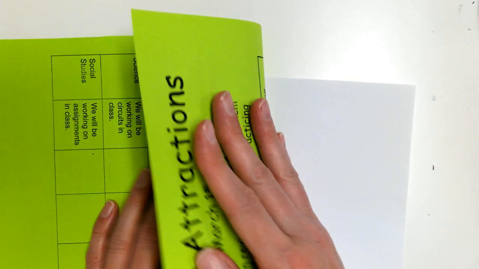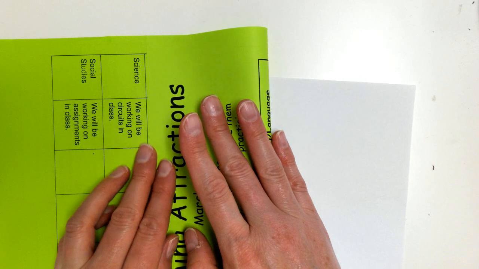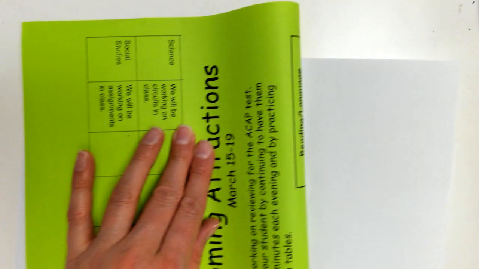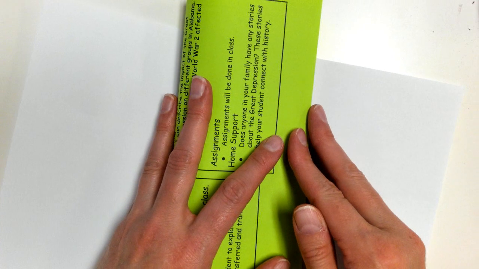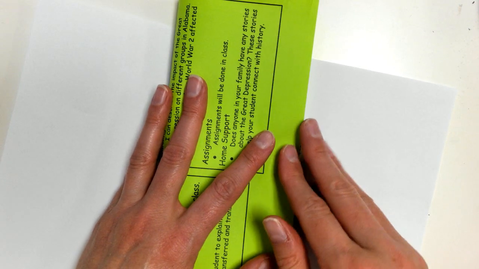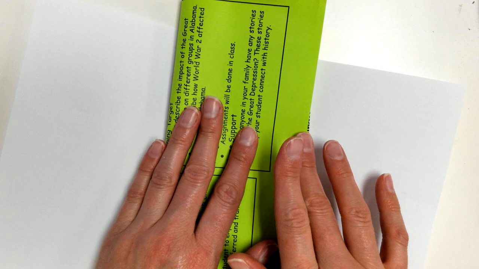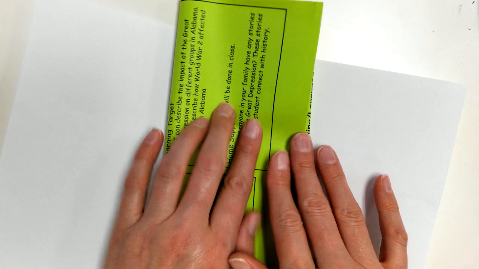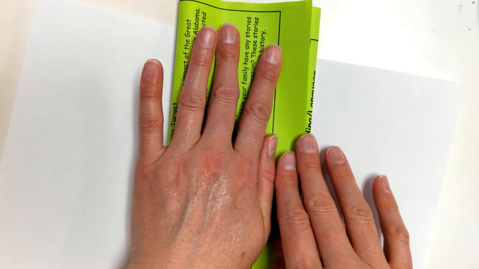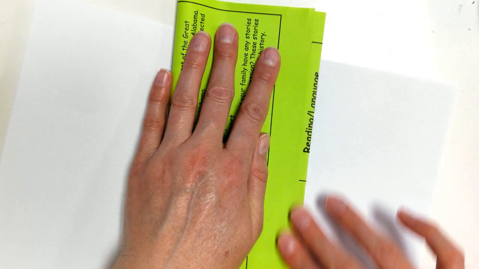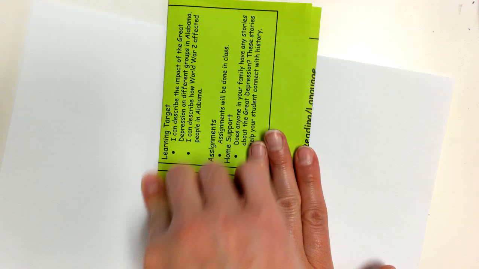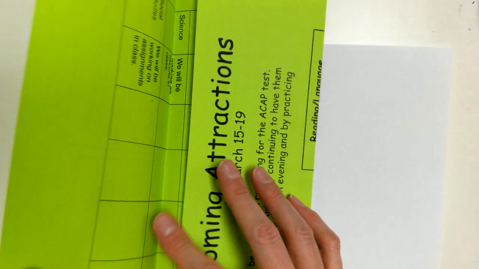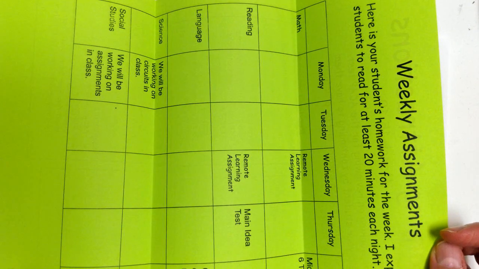Now, I'm folding this in thirds. So I fold one side towards the center. Now I'm going to fold the other side towards the center and I'm going to kind of hold it loosely until the ends meet. Then I can push down in the middle and make my crease. It may not be exactly perfect, but it will be okay. So when I do that, I have my paper divided into thirds.